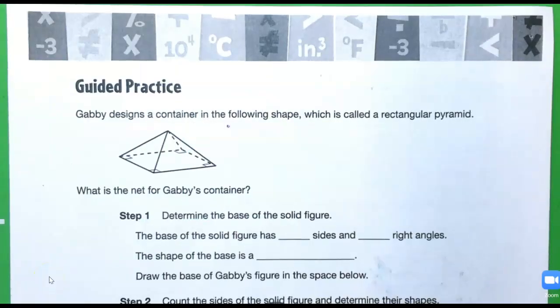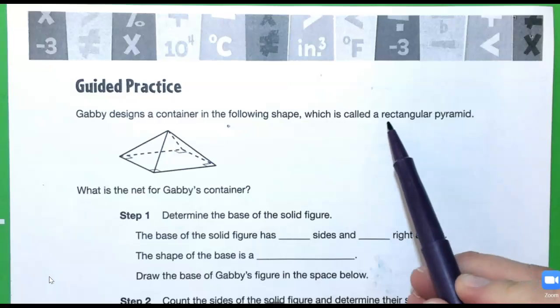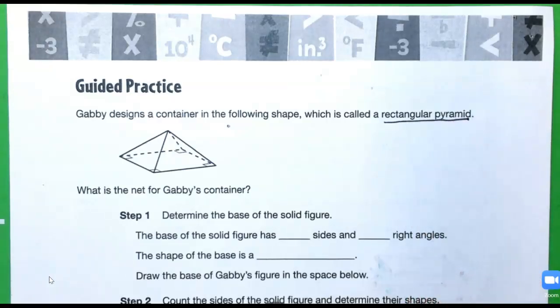Okay, let's turn the page and look at the next page, which is our guided practice. In this picture we have another solid. This solid is called a rectangular pyramid, and we'll talk about the differences between prisms and pyramids tomorrow. But when we look at a pyramid, we see that it's a little bit different than a prism, and it comes to a point at the top. What we're looking for here is how do we draw the net of this shape? So what is the net for Gabby's container that she made?